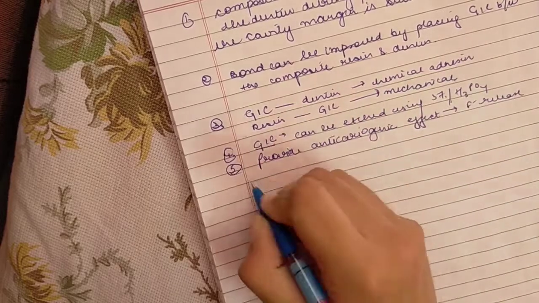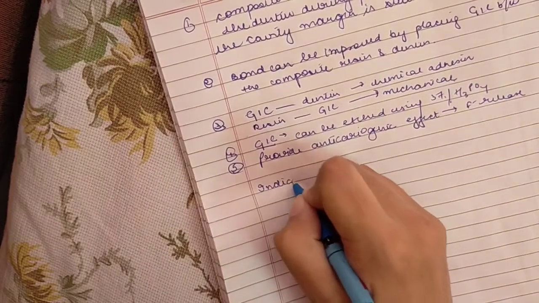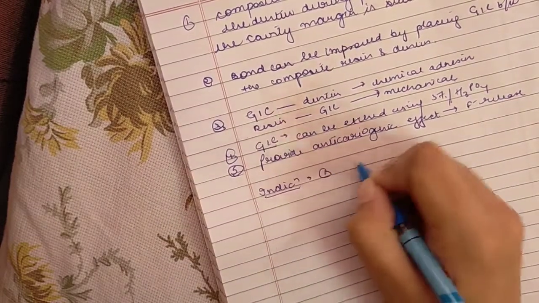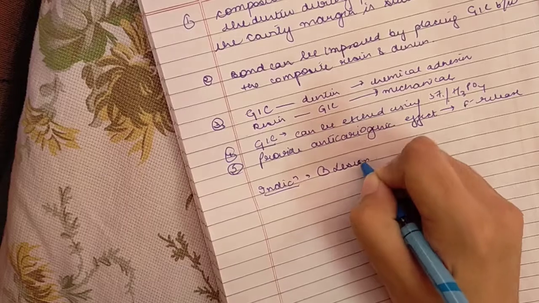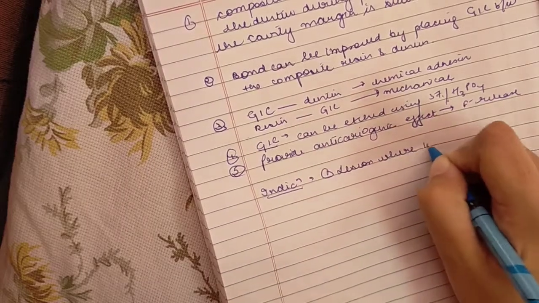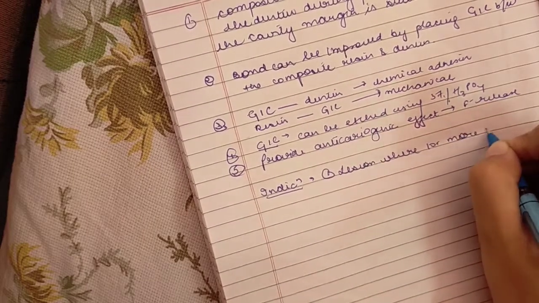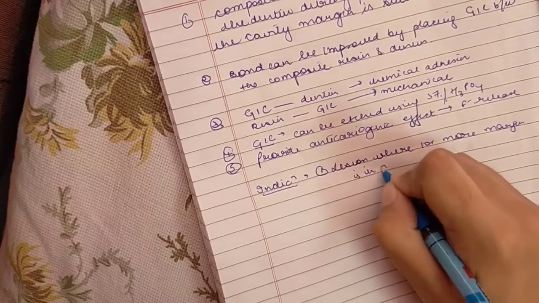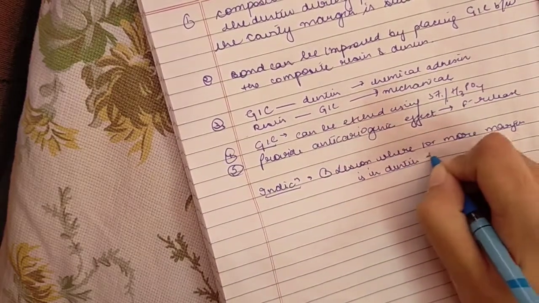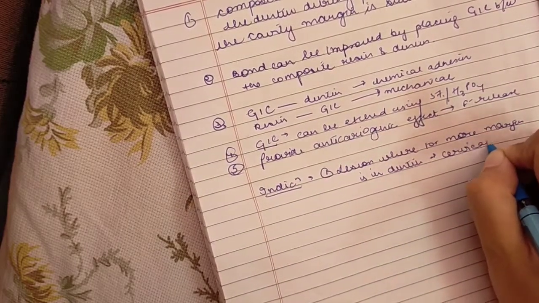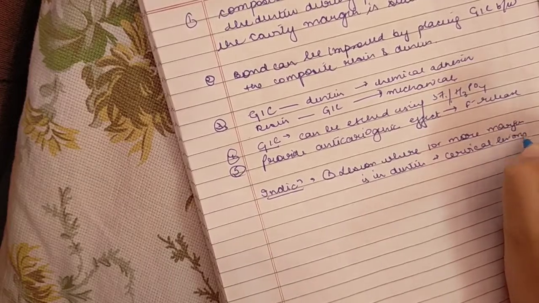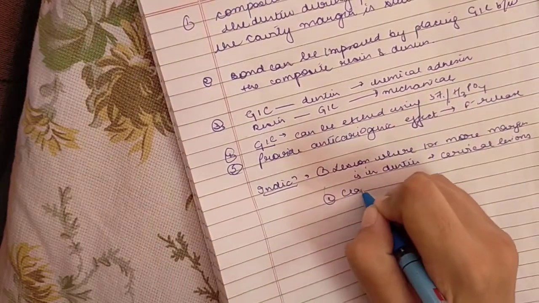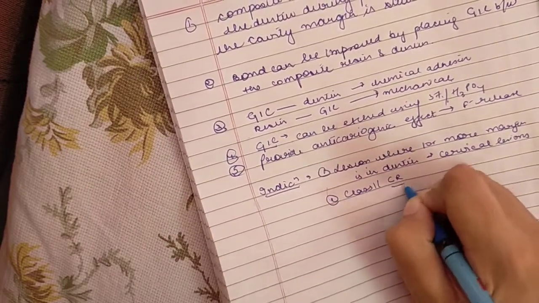Now what are the indications? Where would you use it? First of all, you'll use it in lesions where one or more margins are in dentine, that is the cervical lesions. Then in class 2 composite restoration.